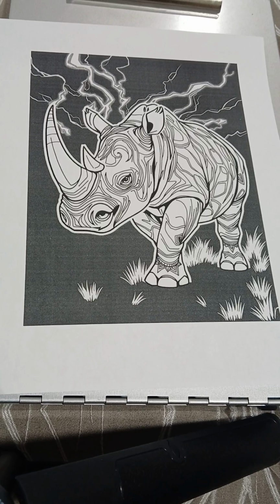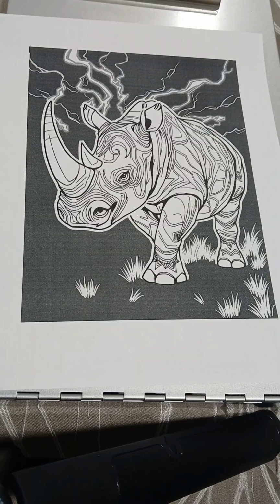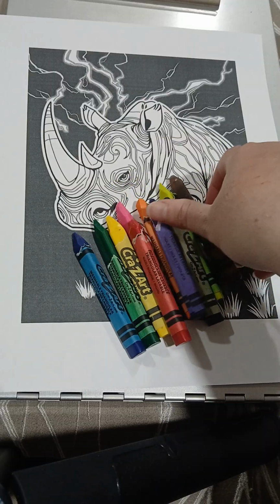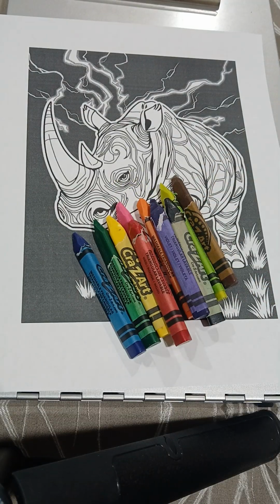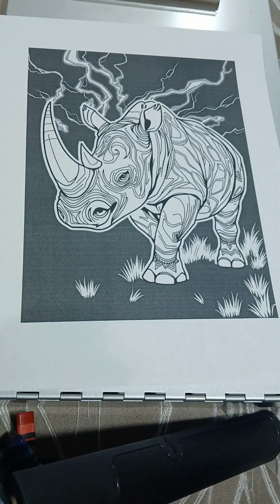Hi everyone. Today let's color this rhino. He's in a storm here, it looks like. This is an AI generated image. I've got my crazy art crayons here. And let's consider our options.